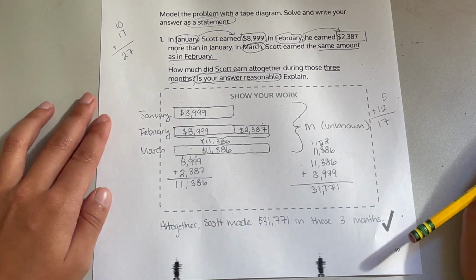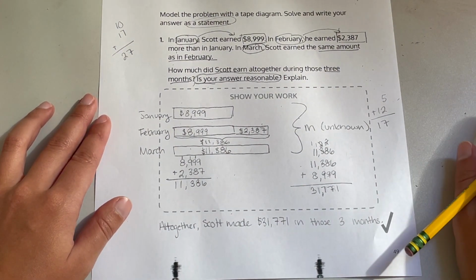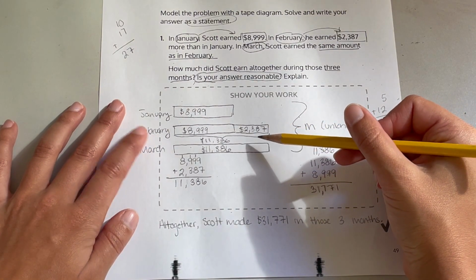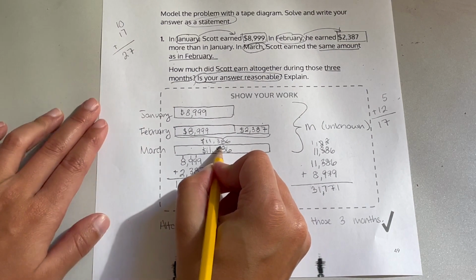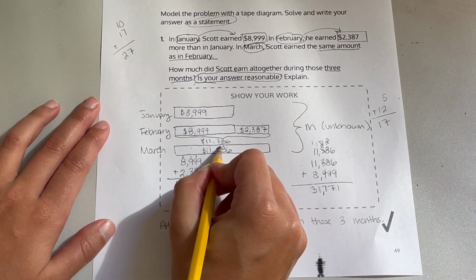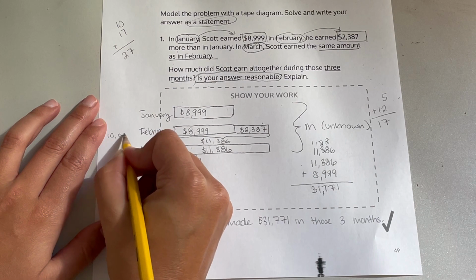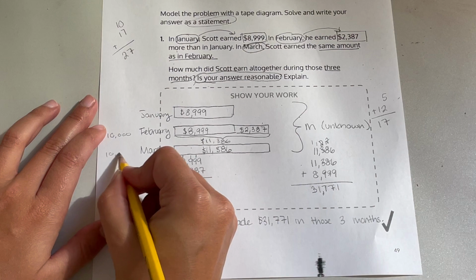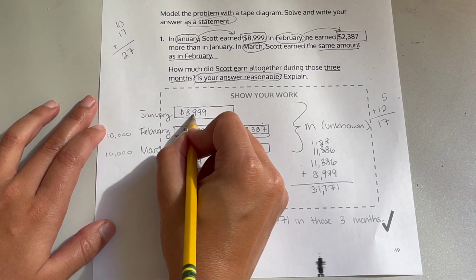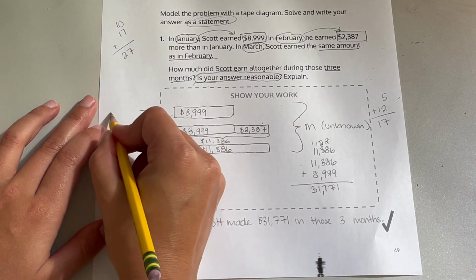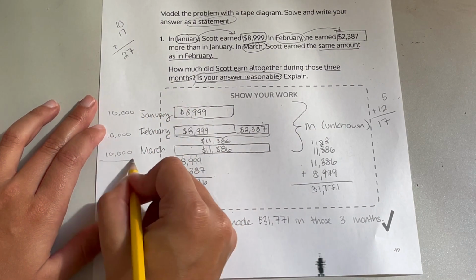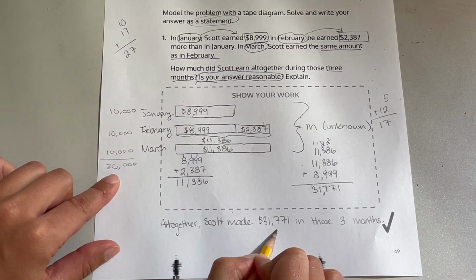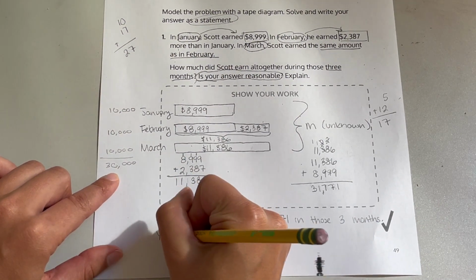Okay, the second part of my question is asking, is your answer reasonable? Is my answer reasonable? Well, let's think about it. If I am to round this number, 11,386, to the nearest 10,000, I could round it to 10,000. If I were to round it again, the same exact number that I made in March, I could round it to 10,000. And if I were to round this number for January that I made to the nearest 10,000, it would also be 10,000. So if I were to add all of those together, I get 30,000, which is close to the actual sum.